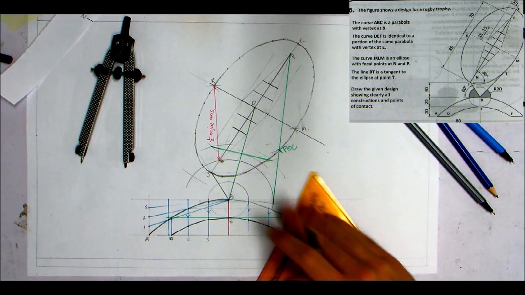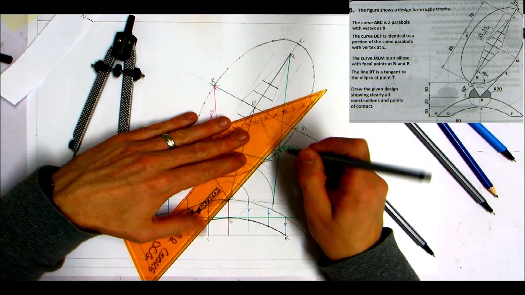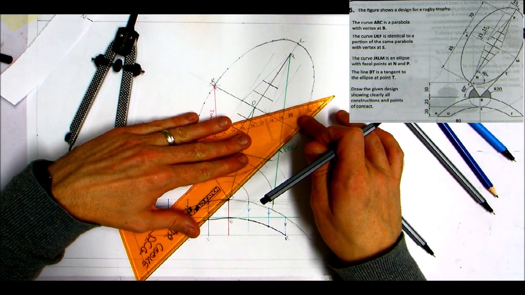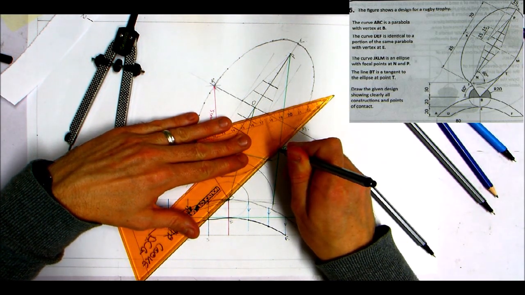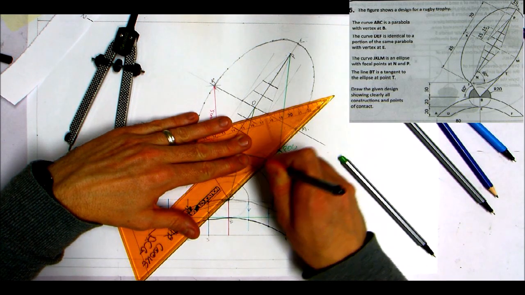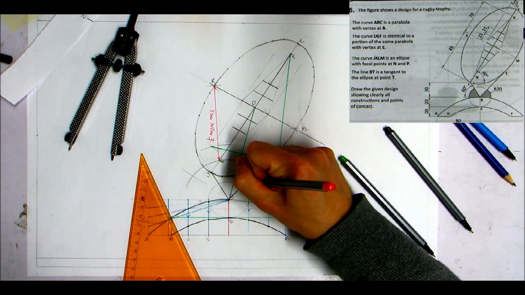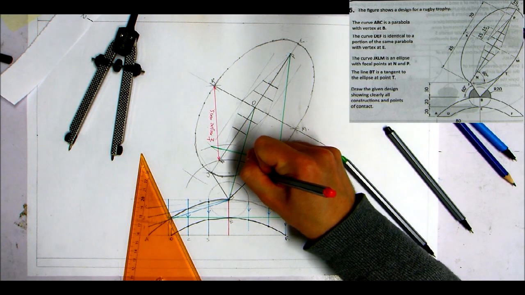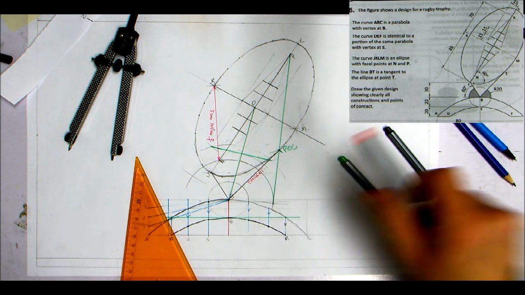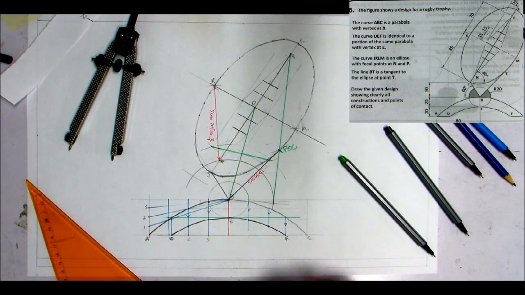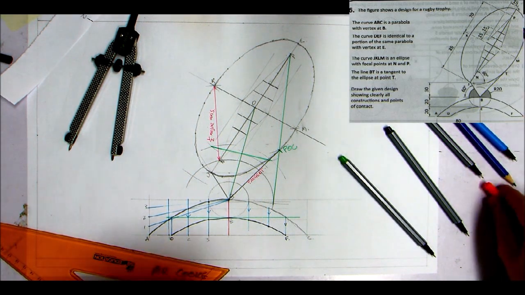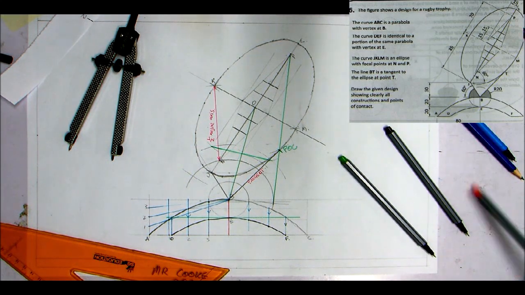And so therefore, I now have my tangency to B. That there is my tangent. I've uploaded a separate video of that onto the Teams group anyway, so you can study it over the next couple of days as well.